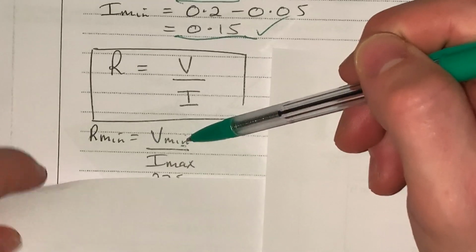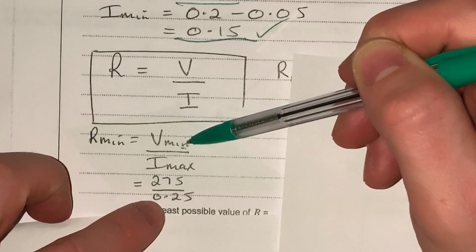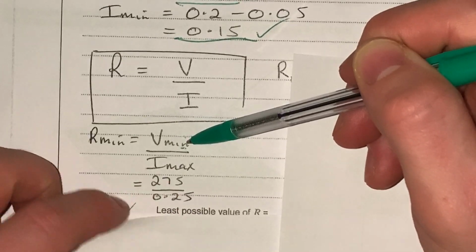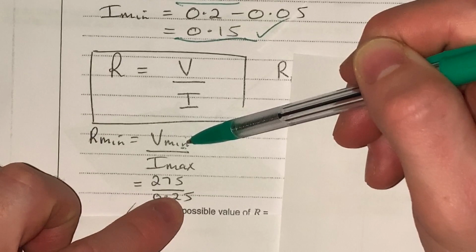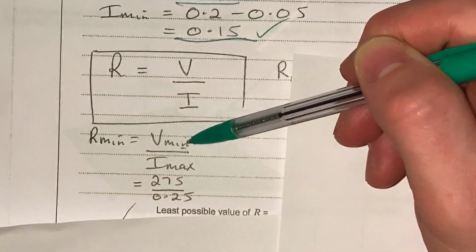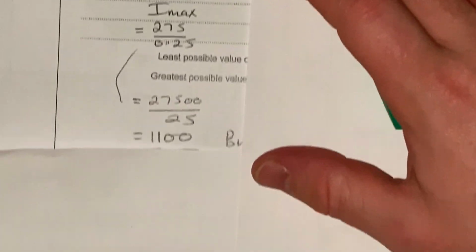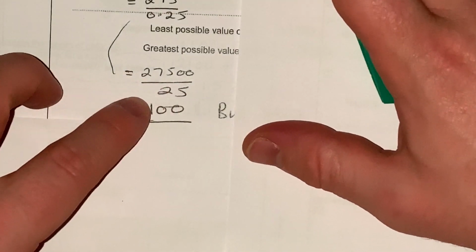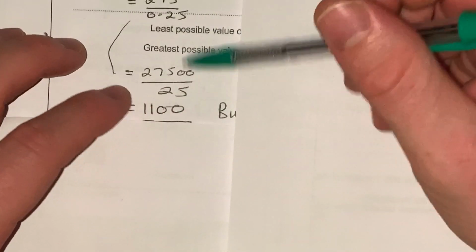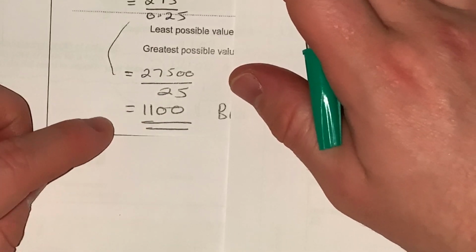So the minimum volts was 275 divided by 0.25. Okay, and if you're dividing by 0.25, it's exactly the same as multiplying a number by 4, because 0.25 will fit into 1 4 times. Okay, so really testing your written skills again, guys. But what I've gone on to do down here instead was just times it by 100, and I found that a little bit easier. Whichever way you do it, the answer is going to be 1,100.